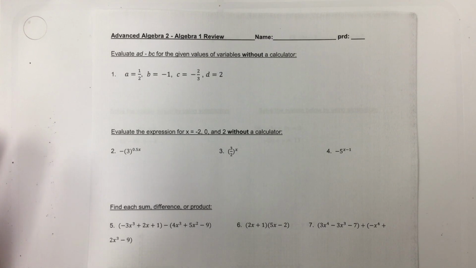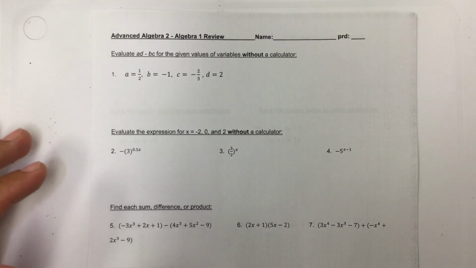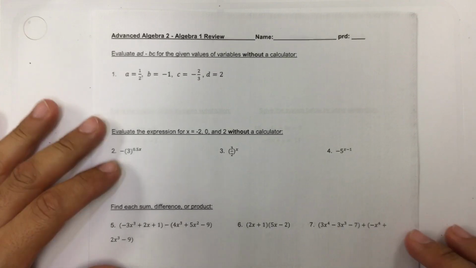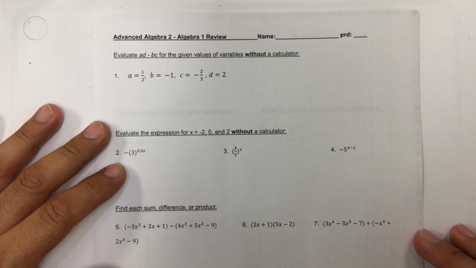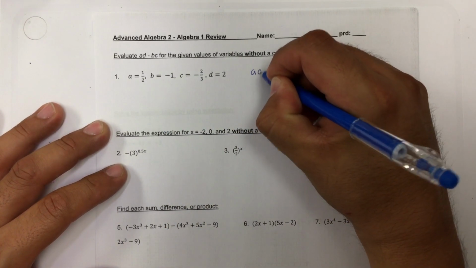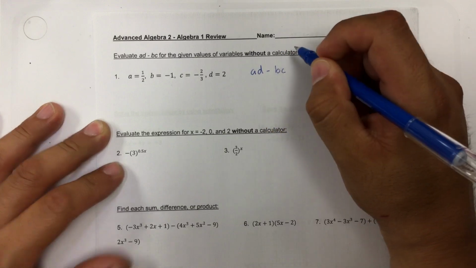All right, so here is the algebra review. Okay, so for the first problem, it says evaluate AD minus BC for the given values of variables without a calculator. Okay, so it has AD minus BC, so let's go ahead and do that right here. AD minus BC. So we're going to substitute.